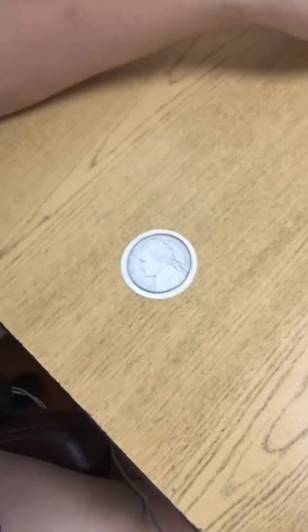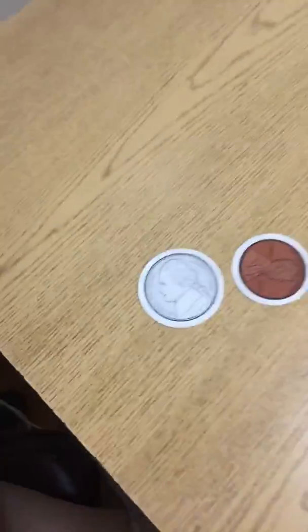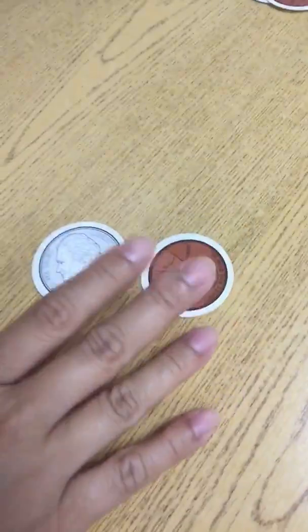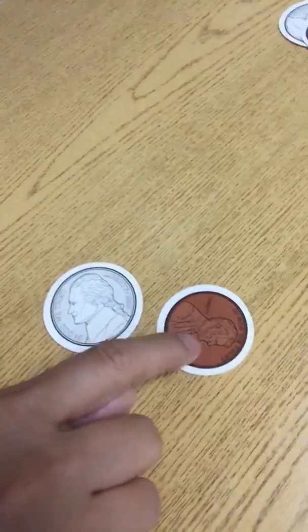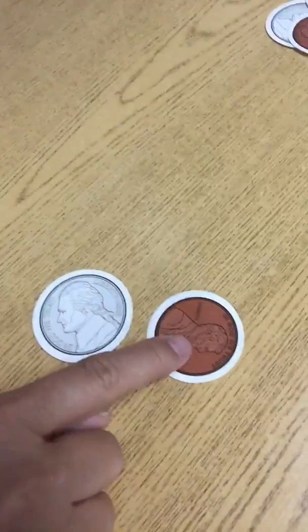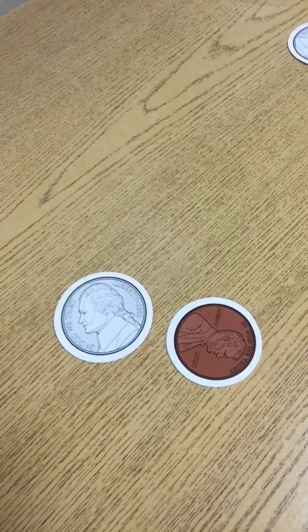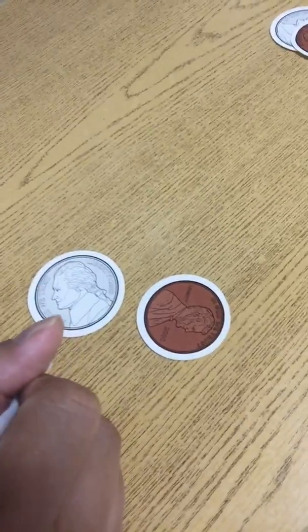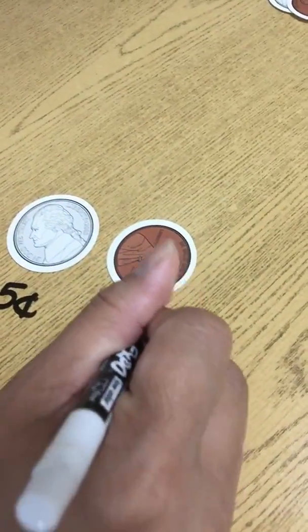If you pretend to look in your pockets and you pull out these two coins, one nickel, one penny, then you have to think, okay, a nickel is 5 cents and a penny is 1 cent. You can't say 5, 10 because that's not a nickel. And you can't say 1, 2 because that's not a penny. You have to kind of add up the value. So here you have 5 cents, right? Here you have 1 cent, okay?